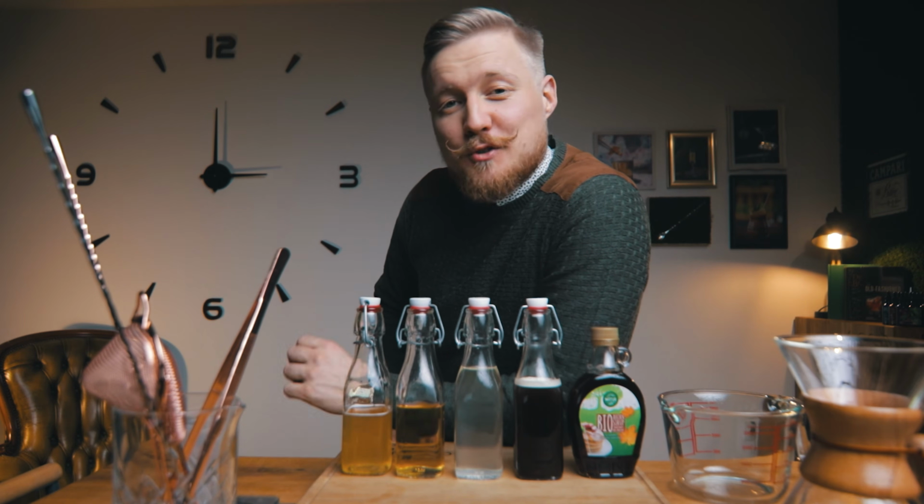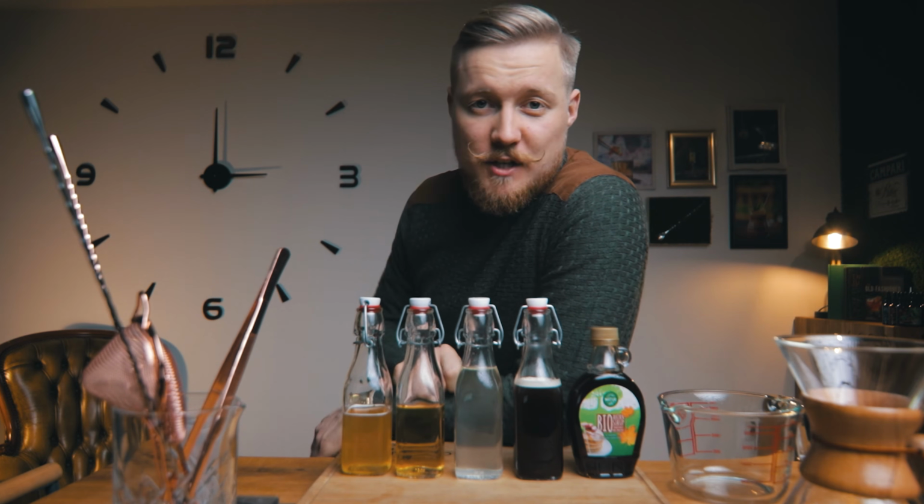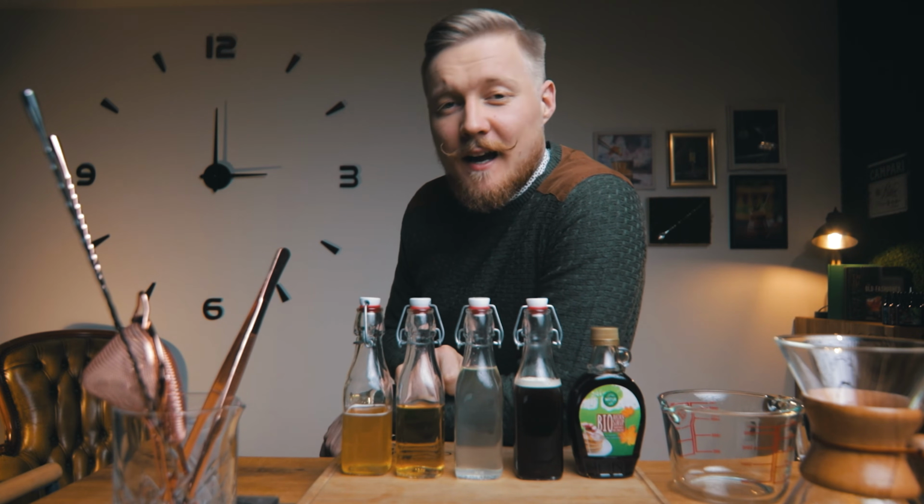So let's start with something sweet, shall we? Today we'll talk about sugar and natural syrups, and we'll make simple and rich syrups. And we'll talk about honey, agave and maple syrups. Sweeteners are one of the key building blocks of a well-balanced cocktail.